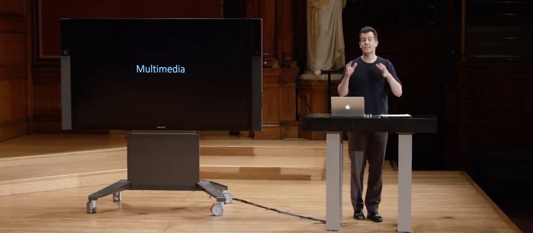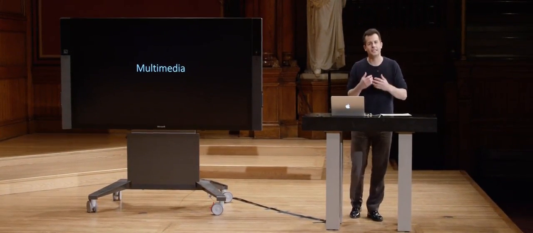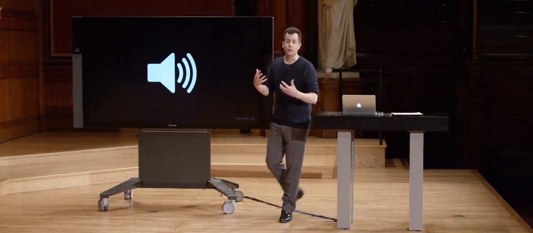Multimedia. Odds are you see it every day, you hear it every day, but what is it? Well, let's start with audio, what you hear coming out of a computer.